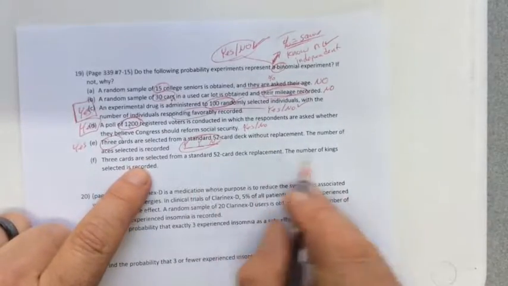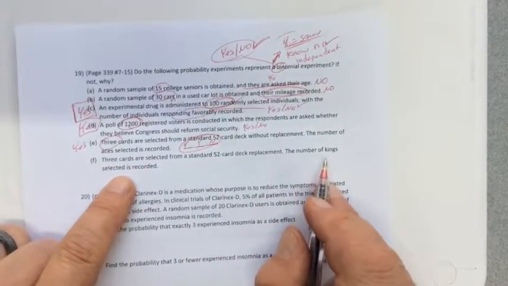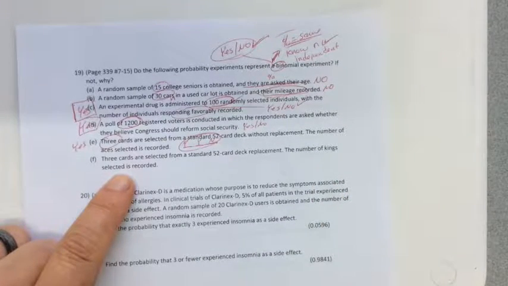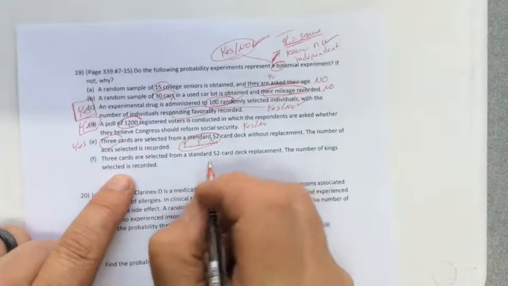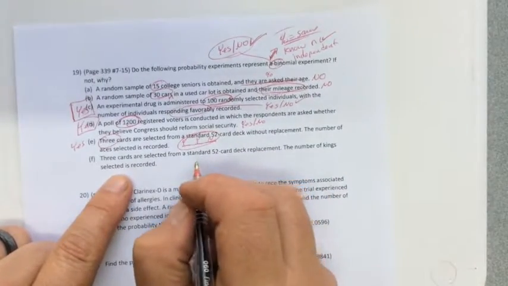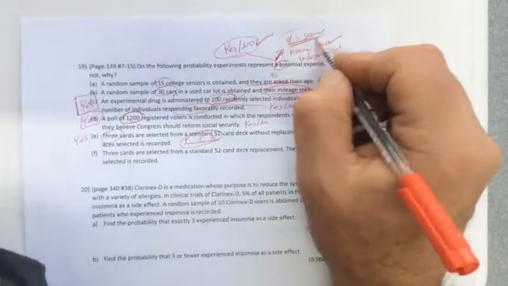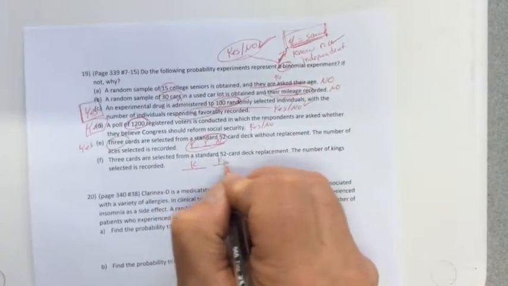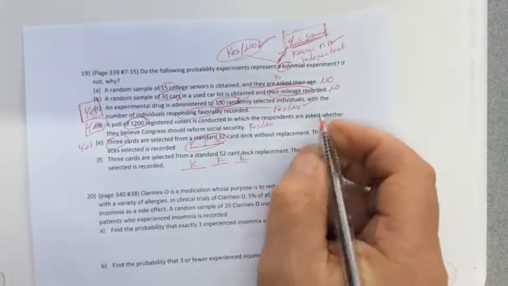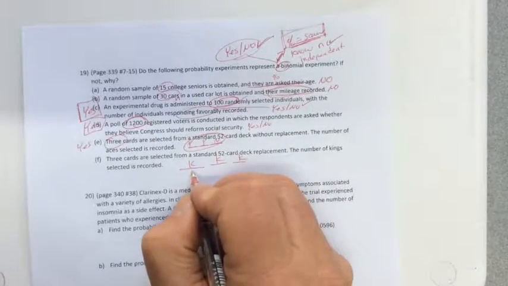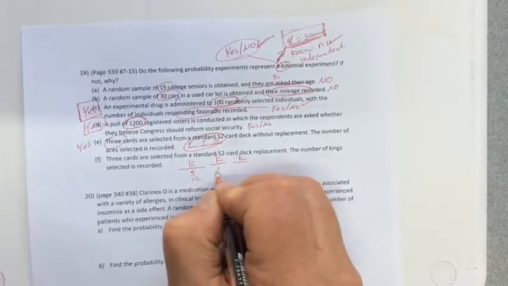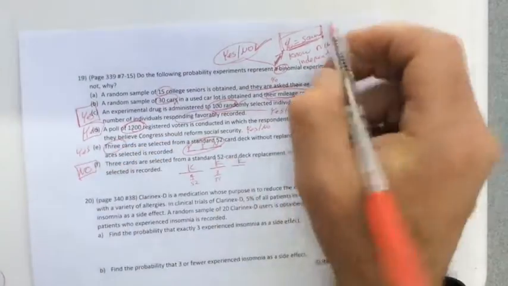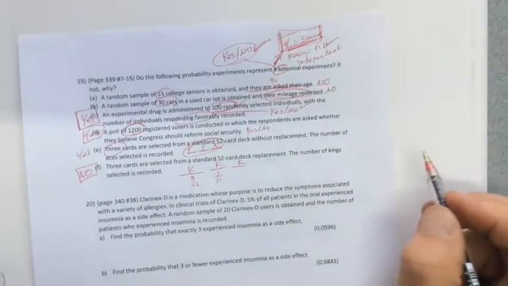3 cards are selected. The number of kings is recorded. See, now, okay, the same percentage all the time. See, now if we go king, king, king, they did not say we put them back. So the first king would be 4 out of 52. The next king, there would only be 3 out of 51. So this one is a no because it is not always the same percentage.